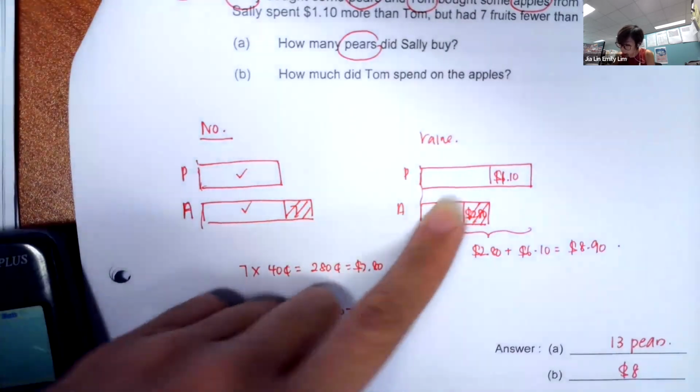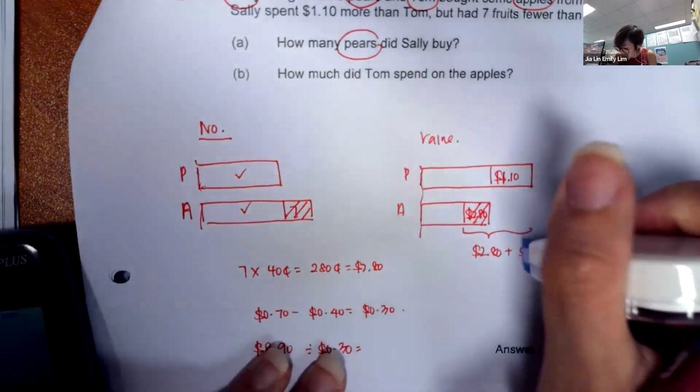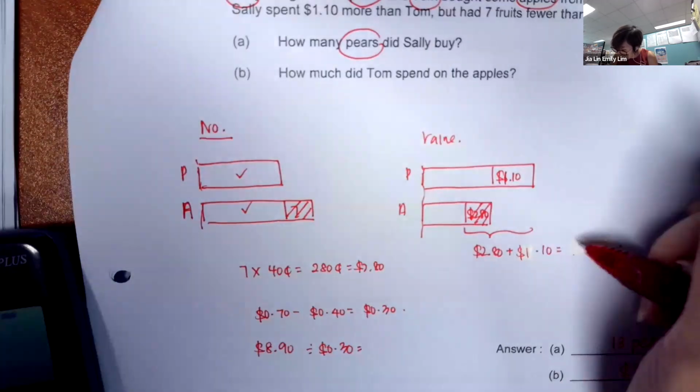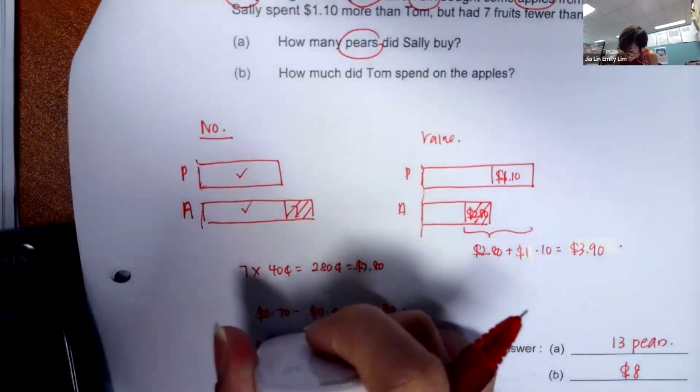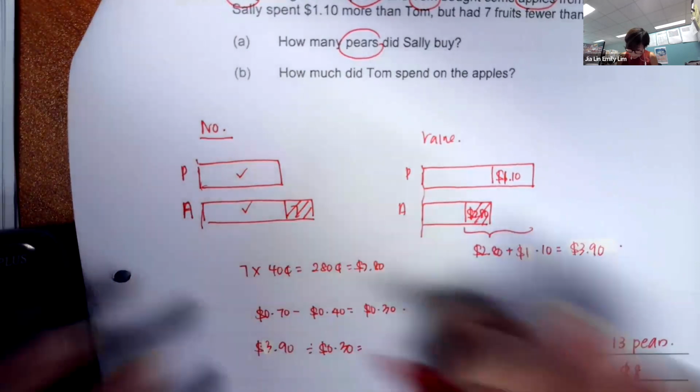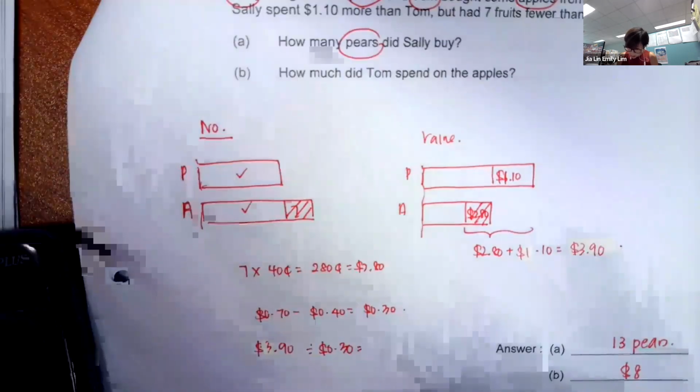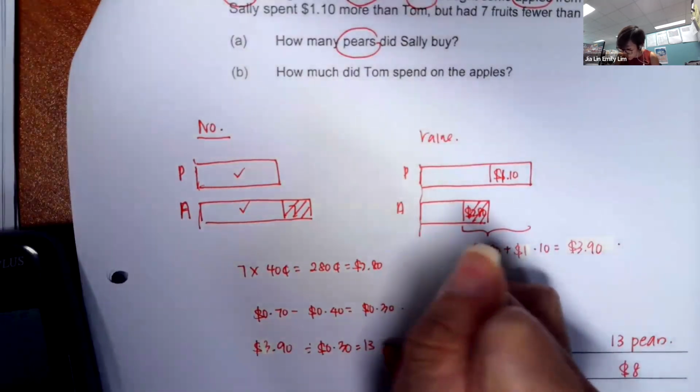My mistake. Give me a minute. So it should be 390 divided by 30 cents. It will be 13 groups.